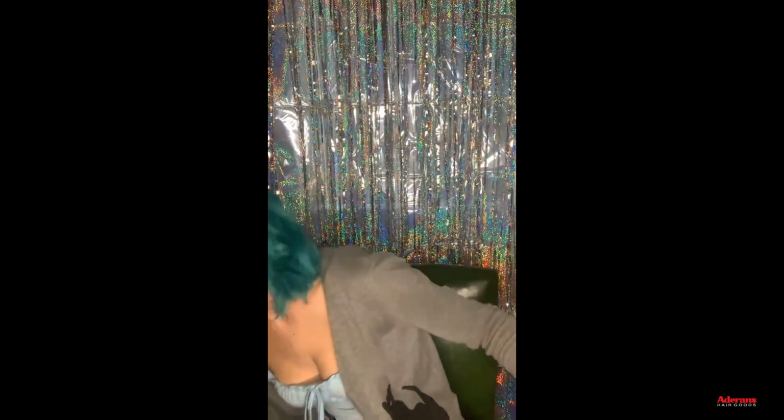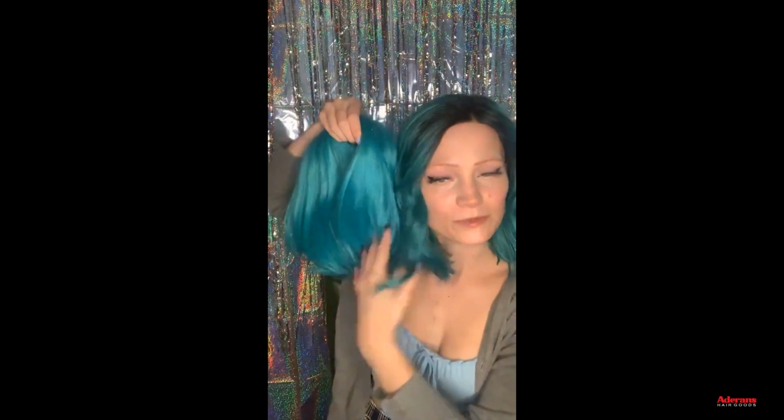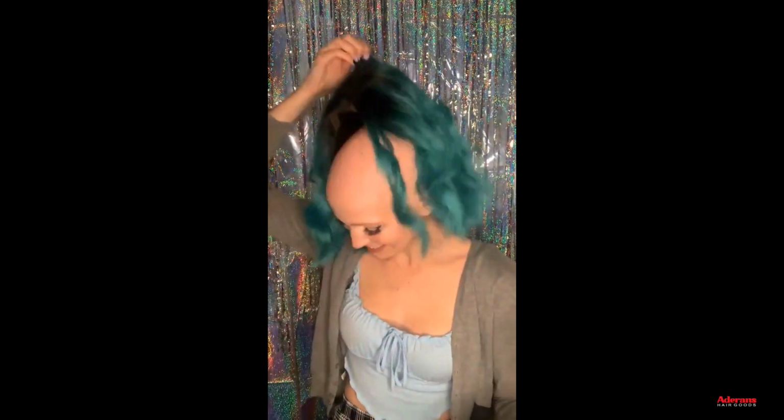Kind of a similar color, a slightly different shade. Very, very similar. This one's kind of more blue. This one's more greenish, but not green. It's still blue. And then this one has a rooted color, which is nice. I also like these bright colors when they're rooted because then it looks even more like your own hair just dyed this color, because it looks like your roots are growing in. I love this wig too. This is so fun.